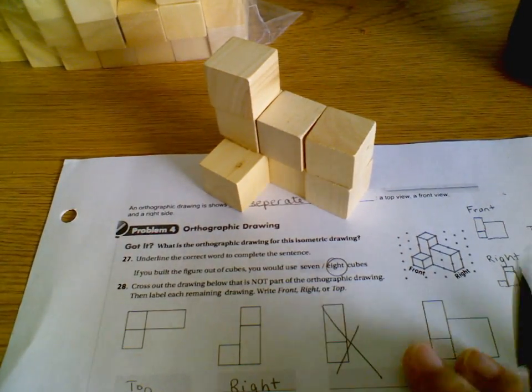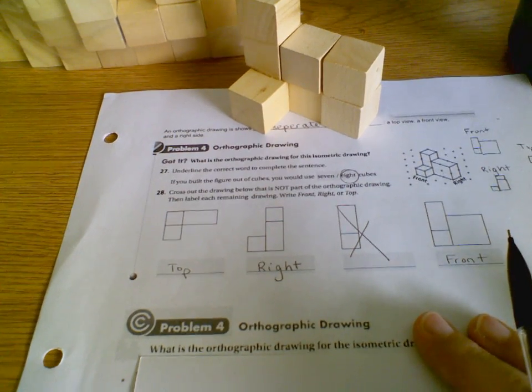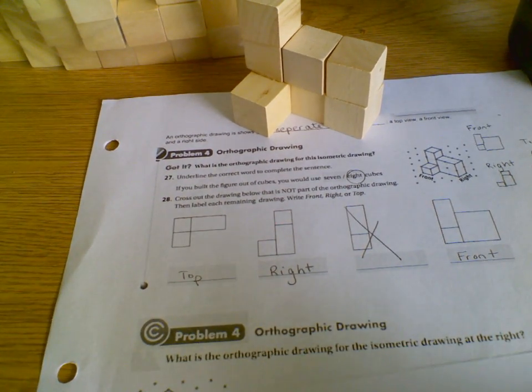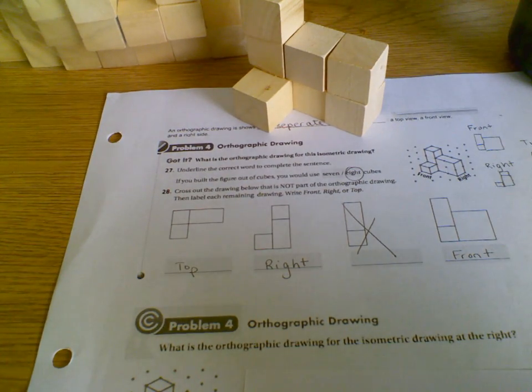So my suggestion would be, come down to this second problem and pause the video, and I want you to try and make this picture, make the orthographic drawing, so the front, the right, and the top. I want you to try it without the blocks first, and then I want you to come back with the blocks.